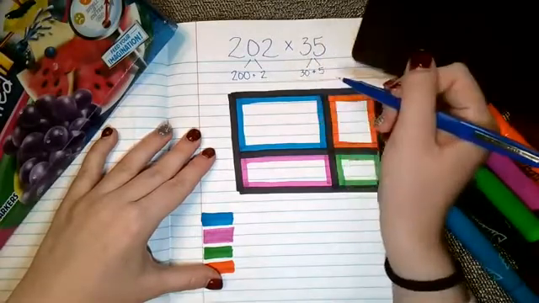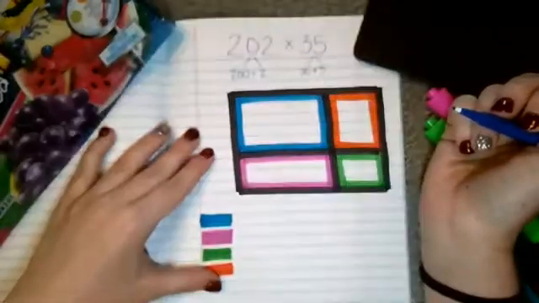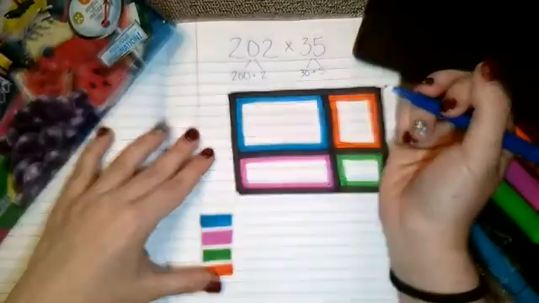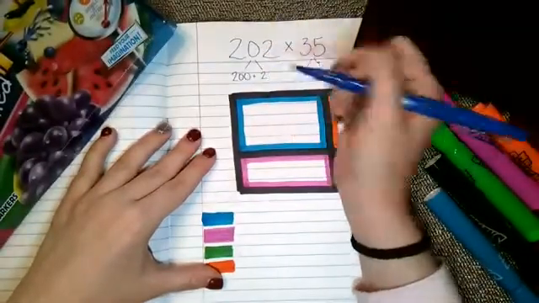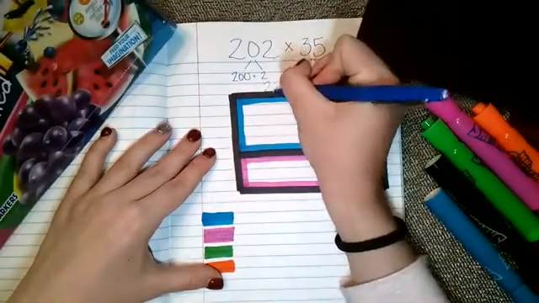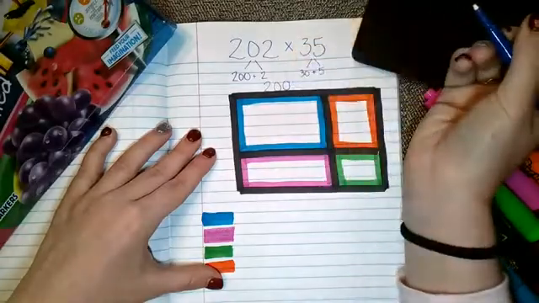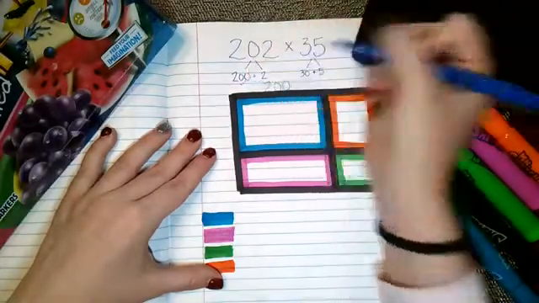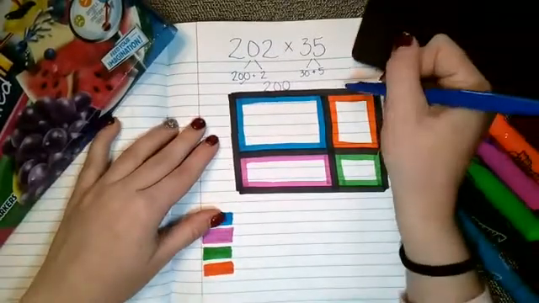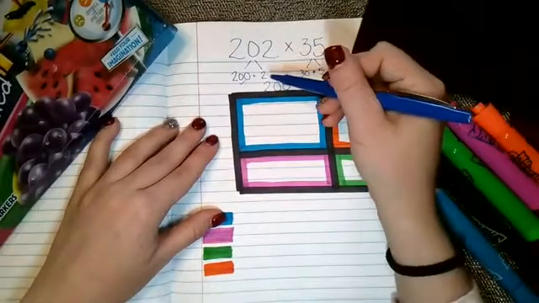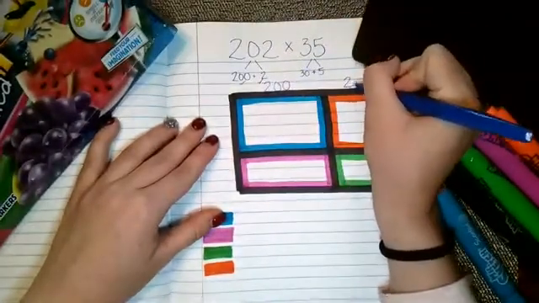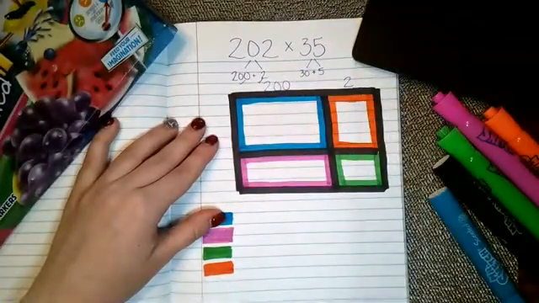I am going to write 202 across the top. I'm going to represent it on the top. So I always want to start with my largest place value again in the left. So my largest place value in 202 is my hundreds place, and that has a value of 200. So I'm going to write 200 on the top, and I'm going to put a check mark so that I remember I used that. Then the only other place value I have is my ones place, which is a 2. So I'm going to put my 2 above the orange box.